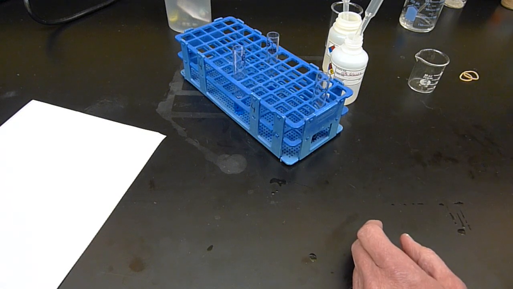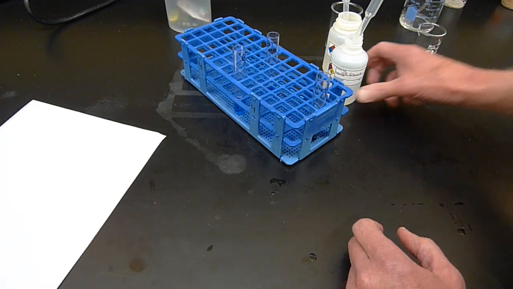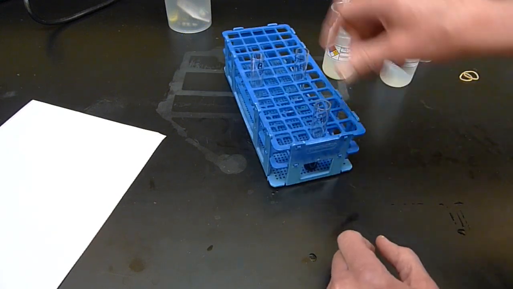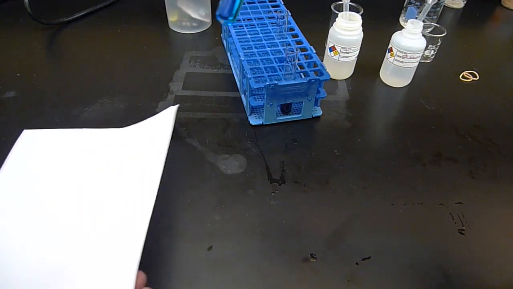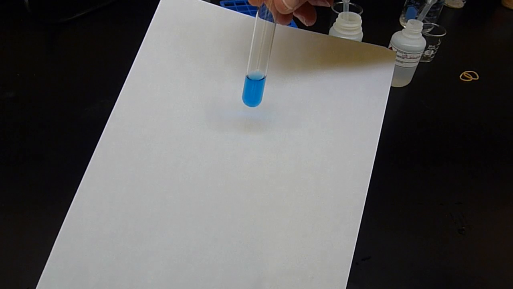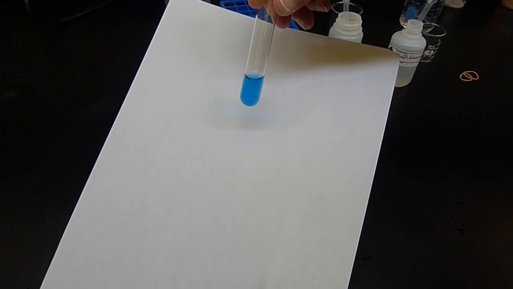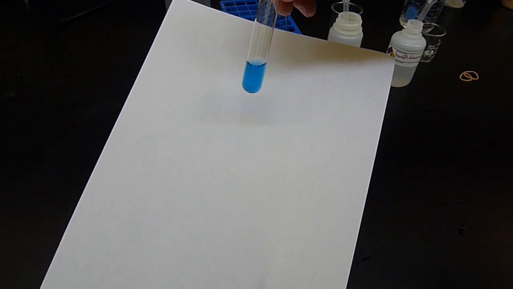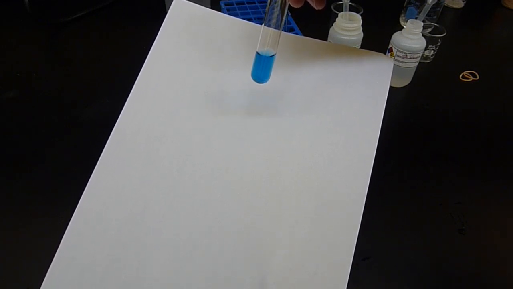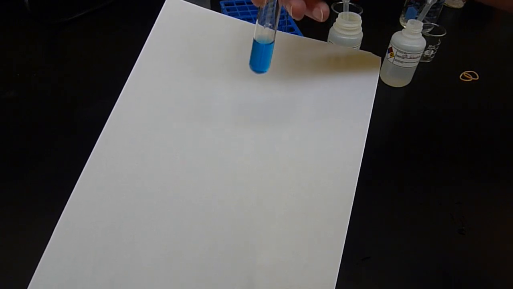The other test, which I won't demonstrate immediately, is for glucose, and this is Benedict's solution. Benedict's solution is this light blue solution here. You put something in there that you suspect has some sugar in it. You boil it because it has to be heated so the reaction occurs, and you get different shades of color. It starts out as this light blue.